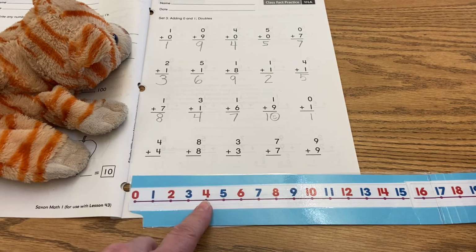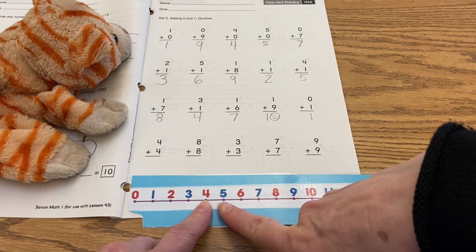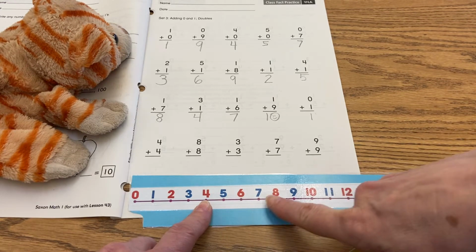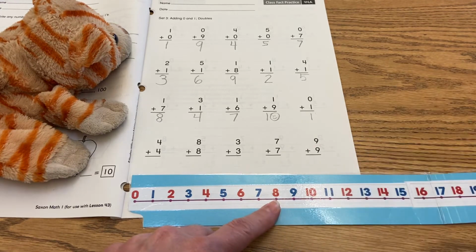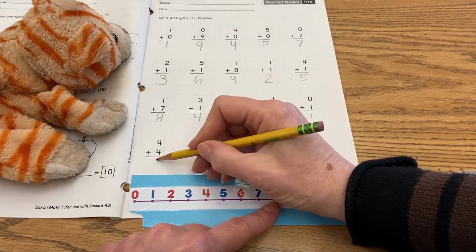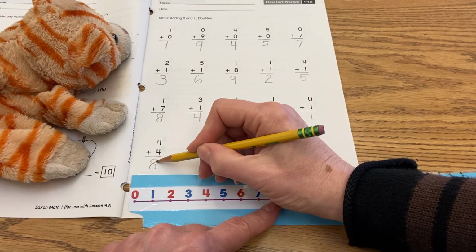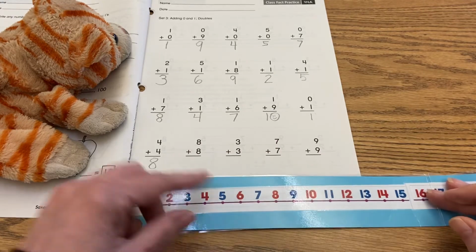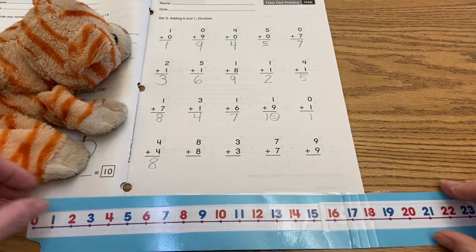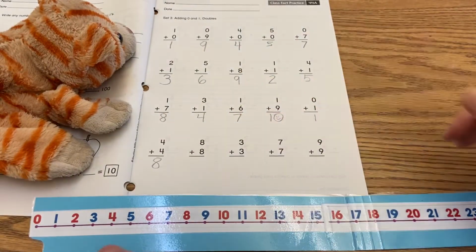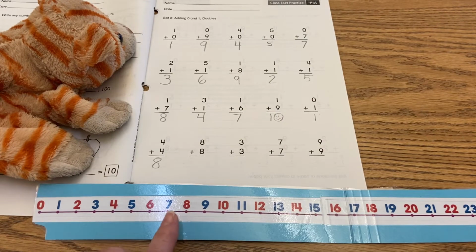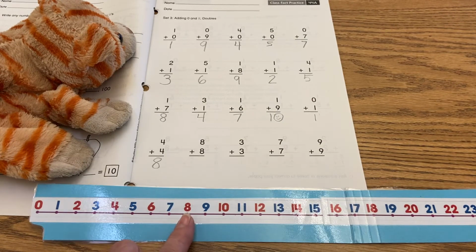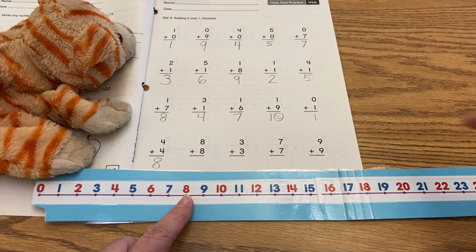So 4 is right there. I'm going to move my finger over 4 spaces. 1, 2, 3, 4, and my finger lands on the number 8, so we know 4 plus 4 is 8. Write my 8 right there. Okay, now the next one's a bigger one, okay? So it's 8 plus 8. So my finger is underneath, I find the number 8, my finger's there. I mark that space. Now I have to count over 8 spaces, okay?